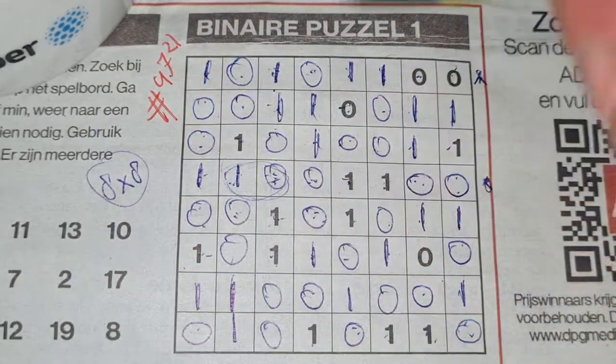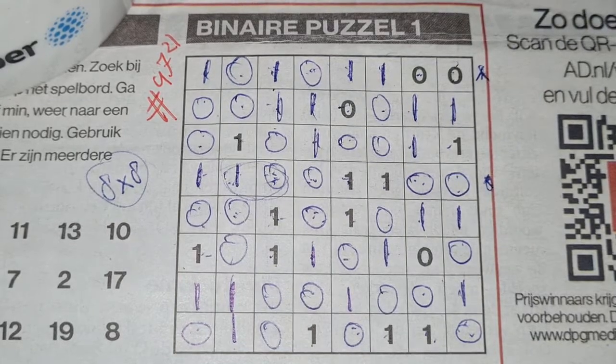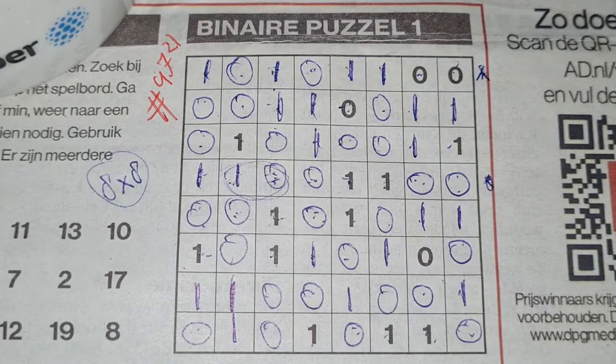Finished in 3 minutes. Great binary, and I like this one. Yes, only one time comparing, and I like this one. Yes, I really do. Do you think so? Thumbs up, otherwise thumbs down.